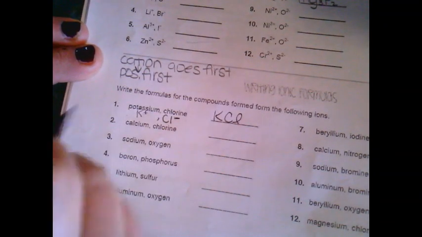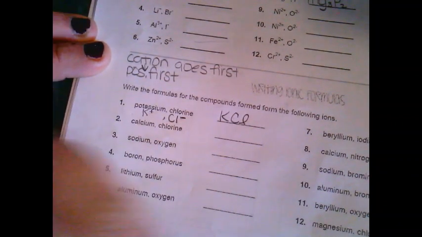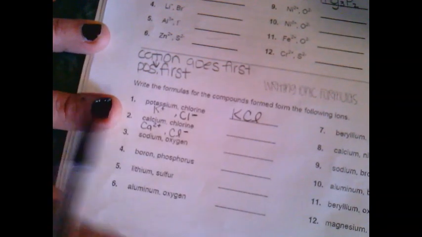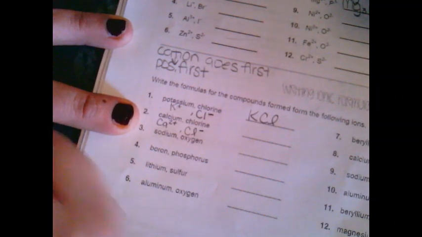Number 2, I'm going to find calcium, and calcium is in group 2. Because it's in group 2, I'm going to write Ca2+. And chlorine is, again, Cl negative. This is not balanced because calcium has 1 more positive than negative.